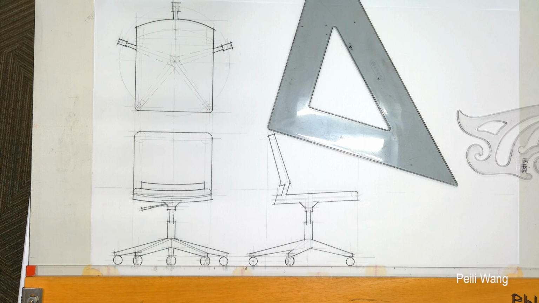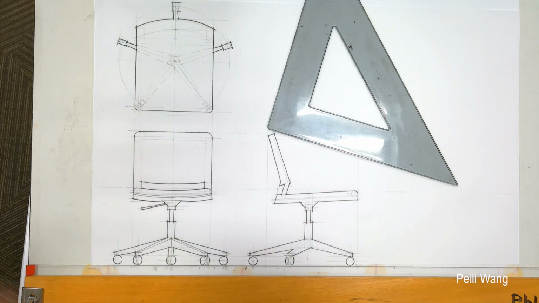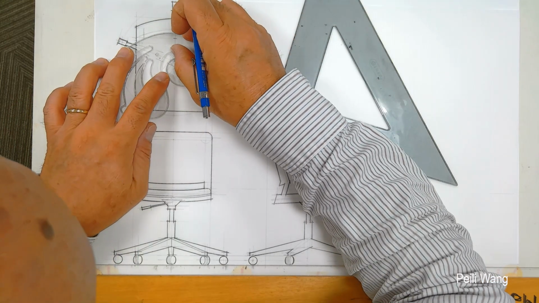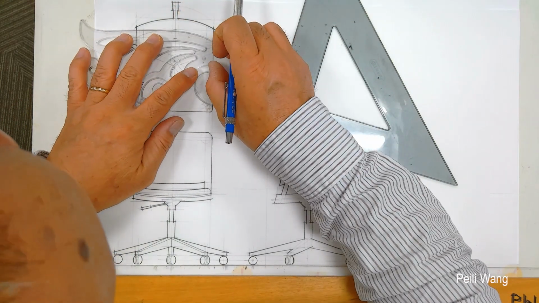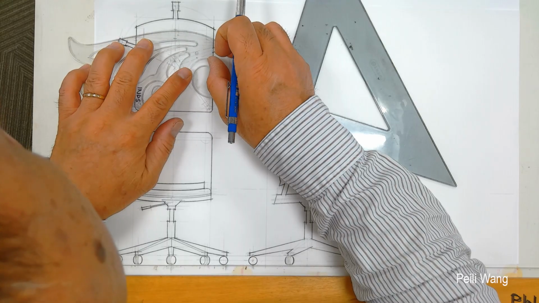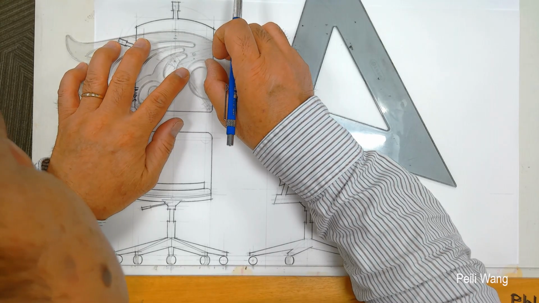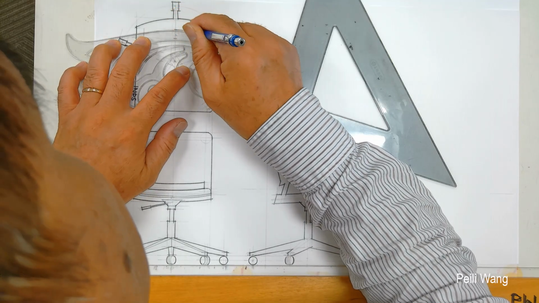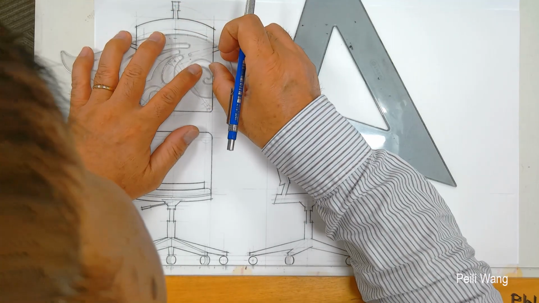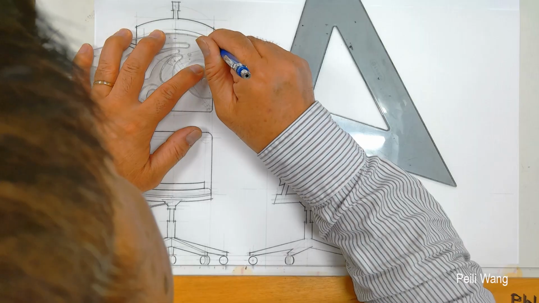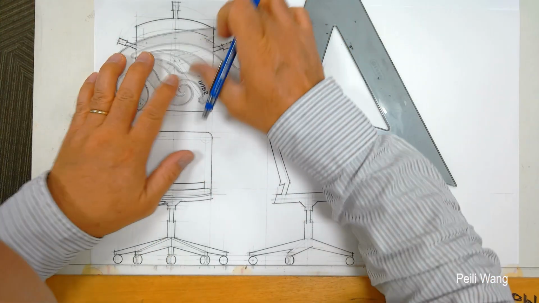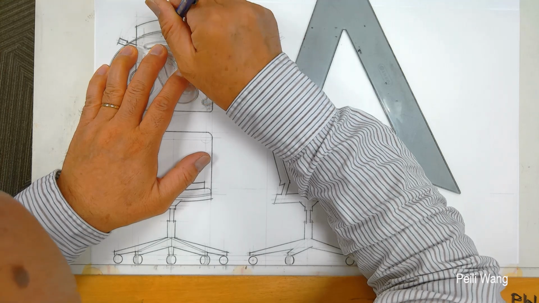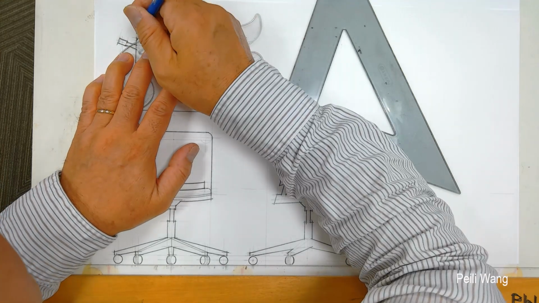I'm going to work on the detail for the chair. So this part I use B. Switch. If you don't have a French curve, you can borrow my French curve, no problem.